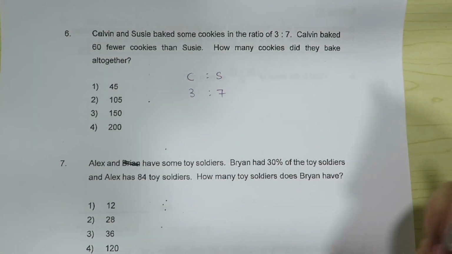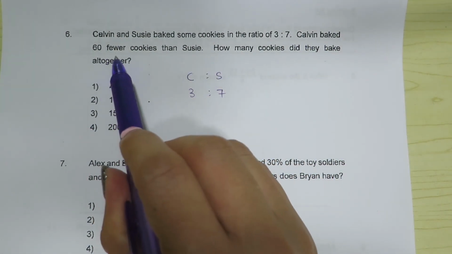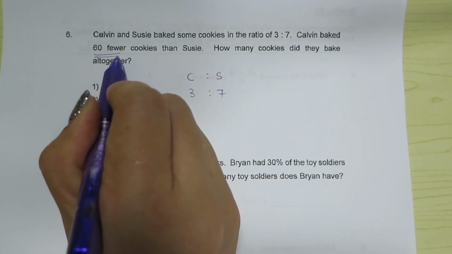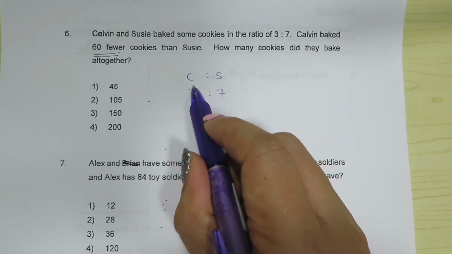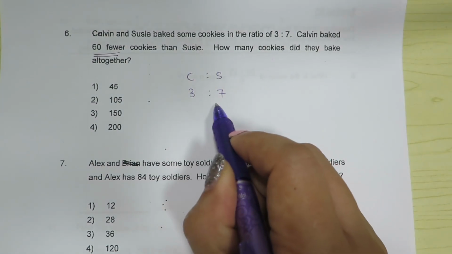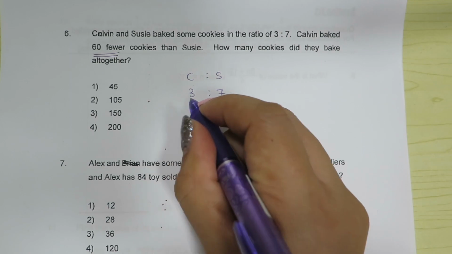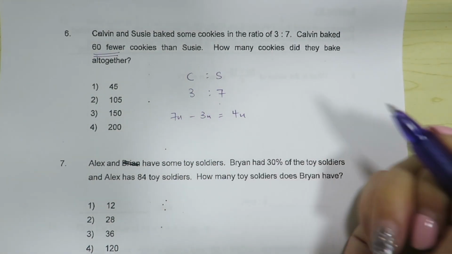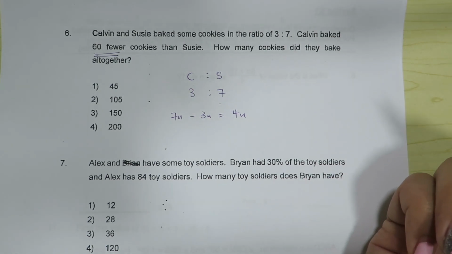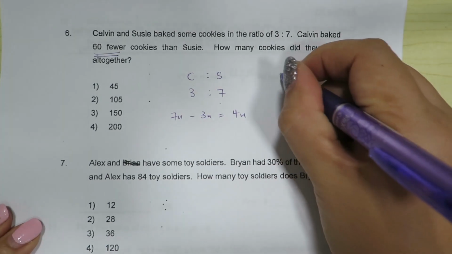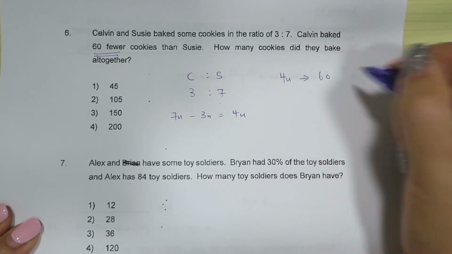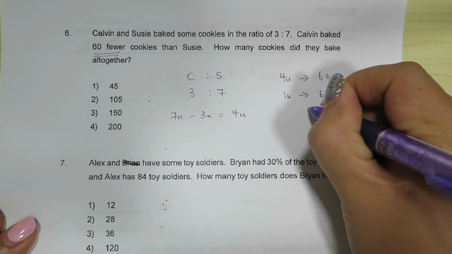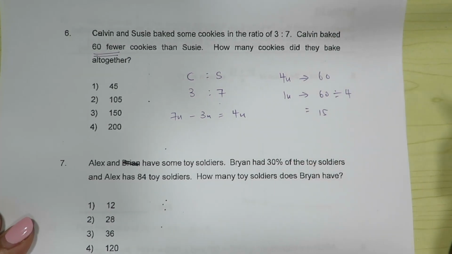3:7. And we know that Kelvin baked 60 fewer than Susie, meaning that is the difference, 60 fewer, between Kelvin and Susie. The difference between Kelvin and Susie is 60 cookies. So in terms of units, 7 units minus 3 units, the difference in units between the two of them is 4. So this tells us that 4 units is 60 cookies. Okay, so then 1 unit will be 60 divided by 4. If you work it out, it's 15.